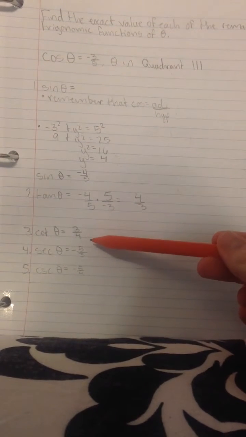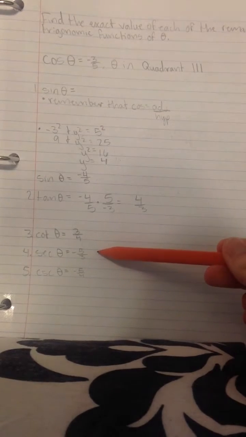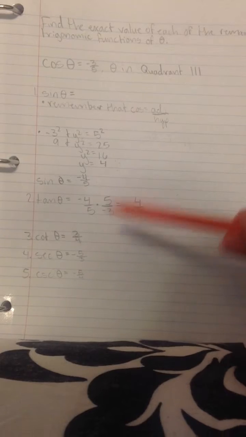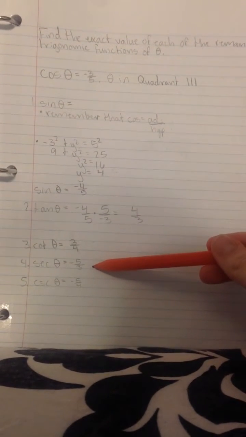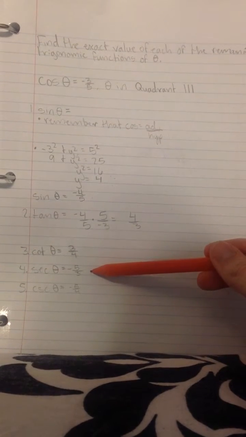We will do the same thing for finding the secant and cosecant, as the secant is simply the reciprocal of cosine, and the reciprocal of -3 over 5 is -5 over 3. So our secant theta is -5 over 3.